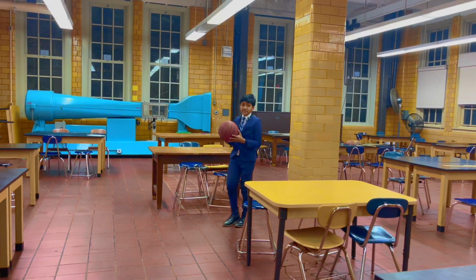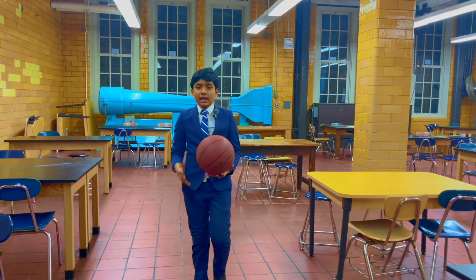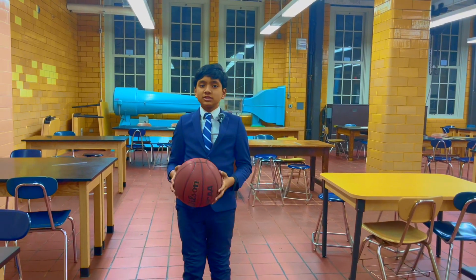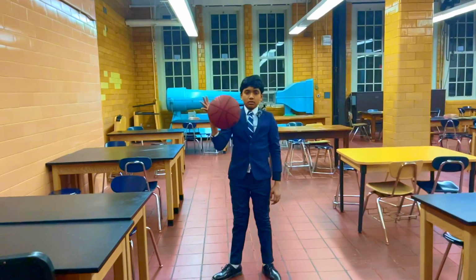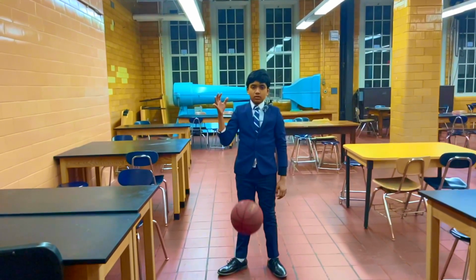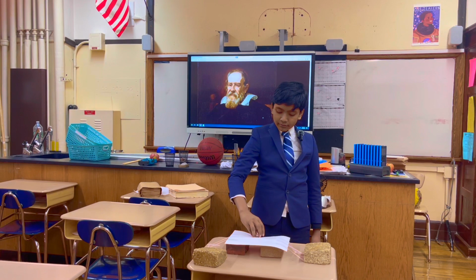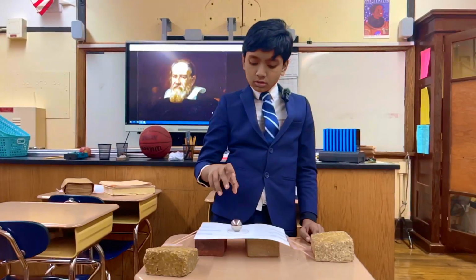If I drop this ball, it's pretty hard to tell, even in slow motion, if it falls at constant velocity or if it speeds up during its fall. As you can see, it's very hard to tell if the ball is falling at constant velocity or if it accelerates. If Galileo's hypothesis was right, then from 5 centimeters it won't have any effect, but from 1 meter it's going to break the papers.